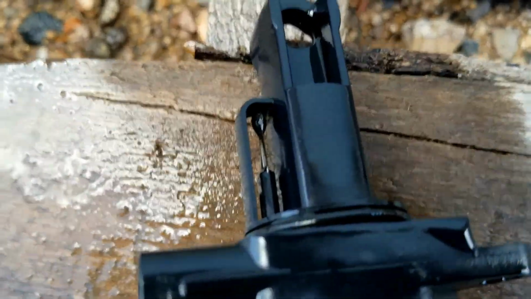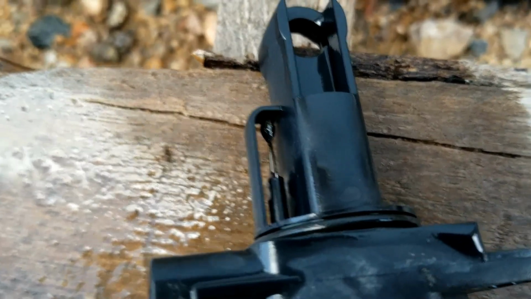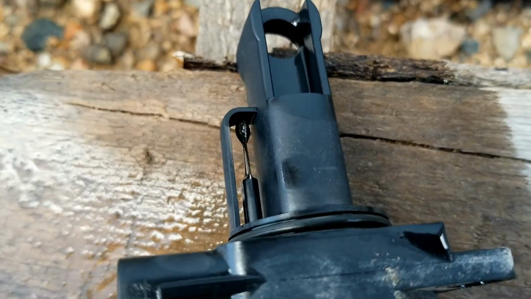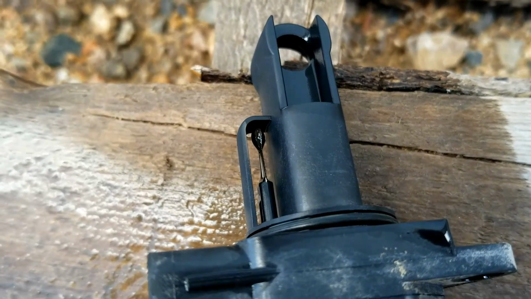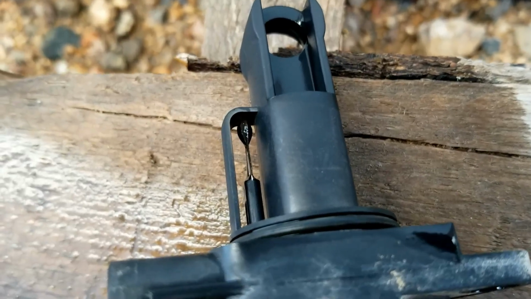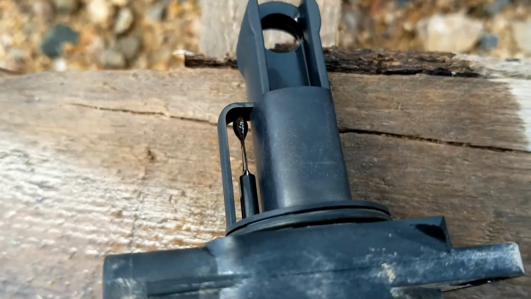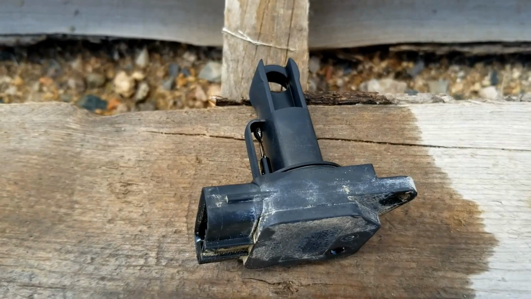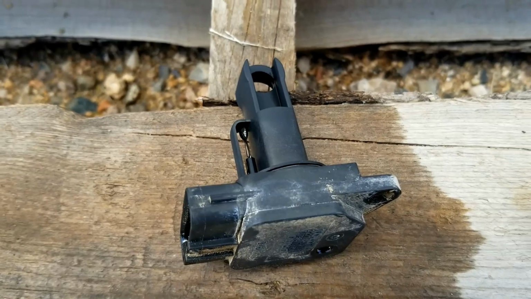And that is the part that you want to clean up real good. You don't want to touch that if you can help it with your fingers. You don't want to really get any residue on it. But that little metal piece right there, that's what's monitoring the air as it flows by. So I'm going to clean this up real good. I'm going to put it back in and see if we can get the code to clear.